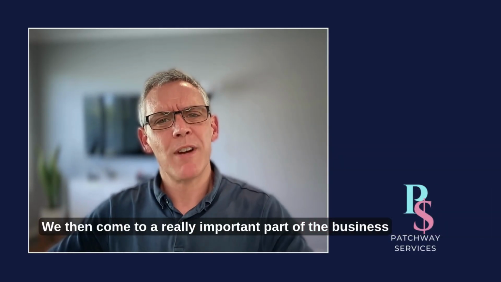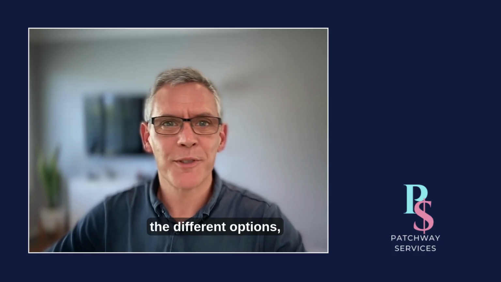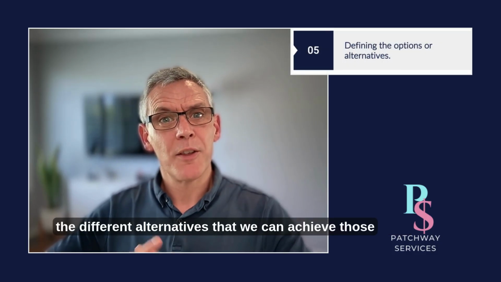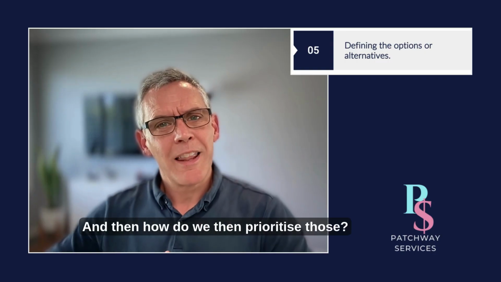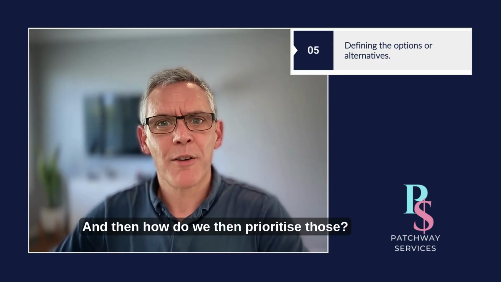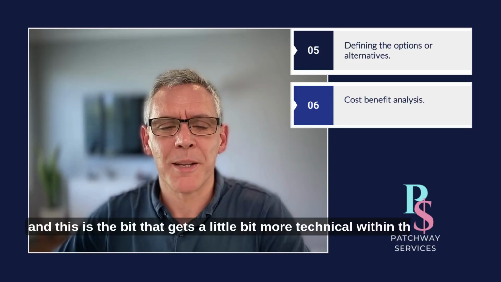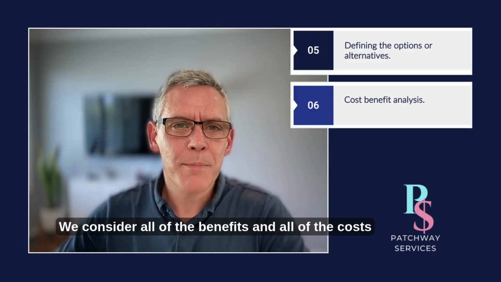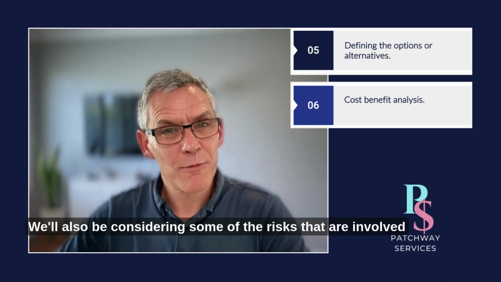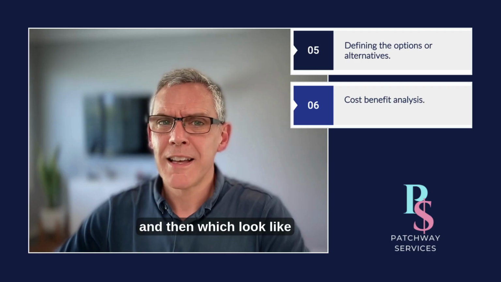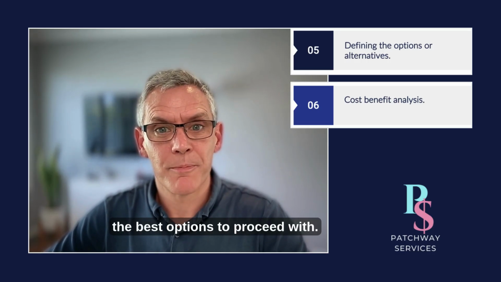We then come to a really important part of the business case, and we start considering some of the different ways, the different options, the different alternatives that we can achieve those objectives and overcome that initial problem. And then how do we prioritize those? Well, we do that through a cost benefit analysis. And this is the bit that gets a little bit more technical within the business case. We consider all of the benefits and all of the costs associated with the case. We'll also be considering some of the risks that are involved with that. And then which look like the best options to proceed with.